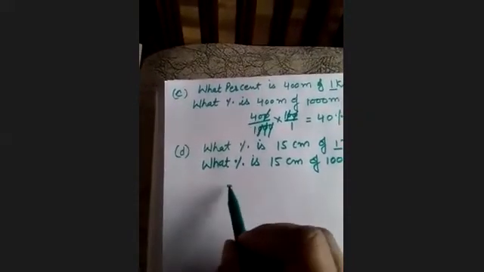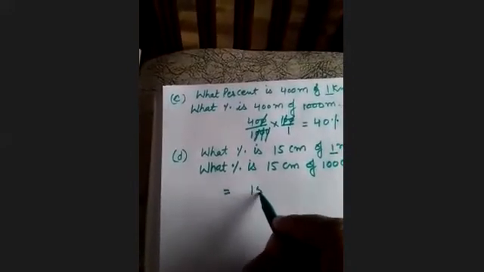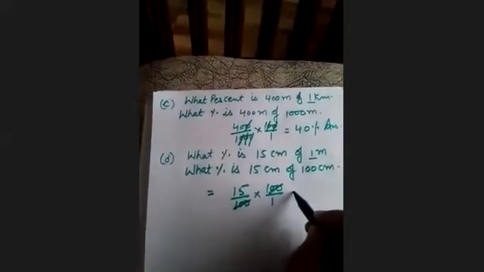Now solve. 15 upon 100 into 100, 1. Now 15 into 1 is 15%. So our answer is 15%.